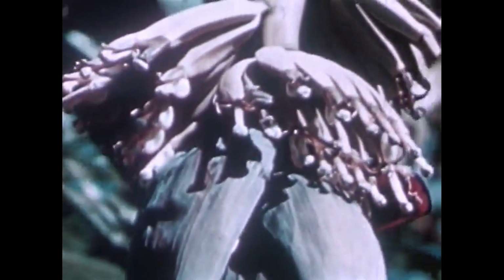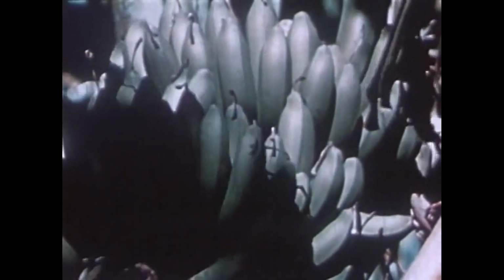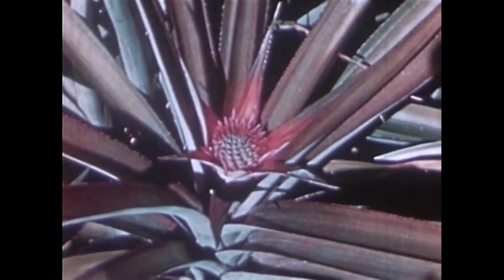The banana of the tropics and warmer subtropics, which takes the place of bread and potatoes in the native diet, is rich in sugars. The pineapple, too, has a high sugar content.